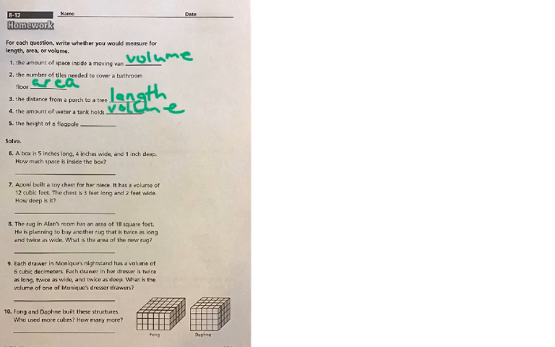And then if you look at number five, it says the height of a flagpole. Again, that's one-dimensional, straight up. The height of a flagpole would be length.